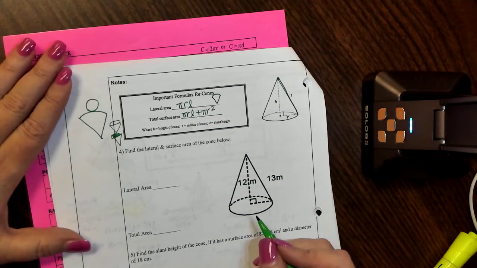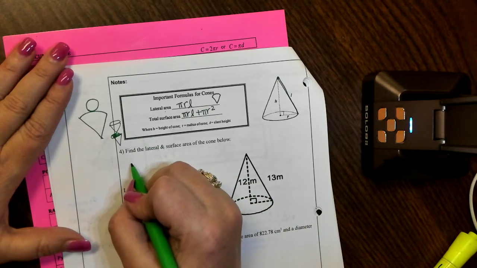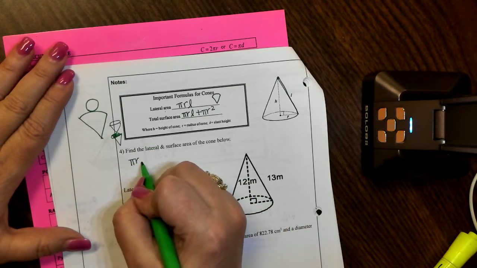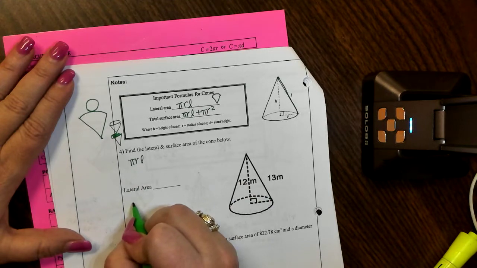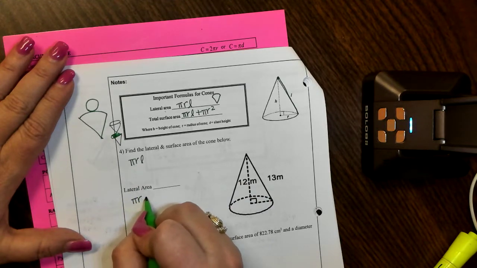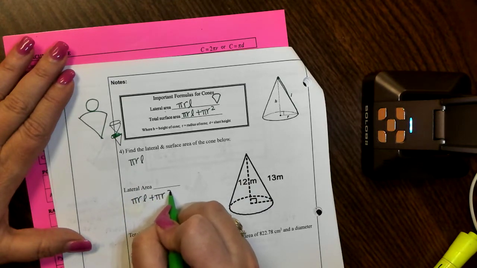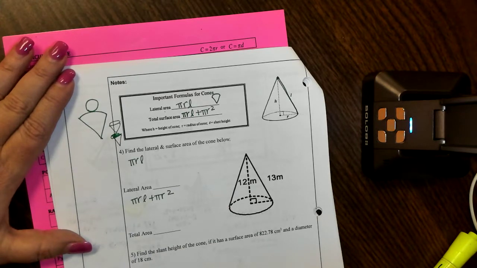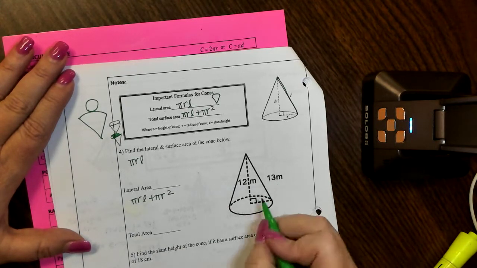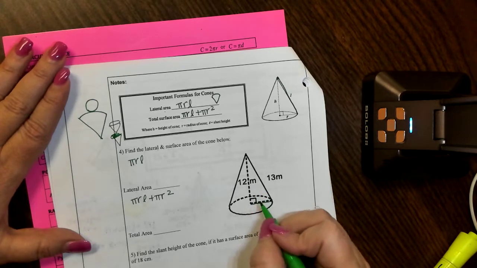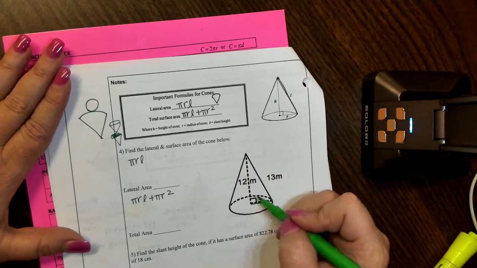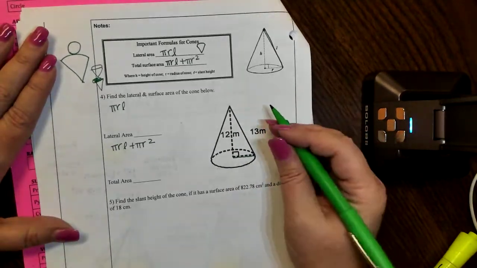So if I want the lateral and surface area of the cone below, lateral area is pi RL. Total or surface area is pi RL plus pi R squared. So look at my problem, and I already have an issue. I don't have my radius. This is missing, but that's okay. We have this little right triangle because the height and the slant height form a right triangle.